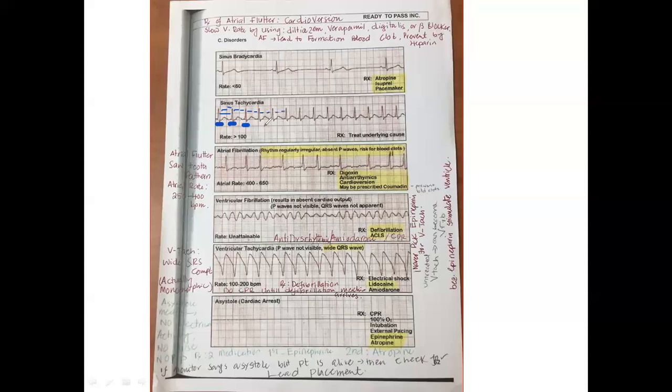So it is regular. When it is regular, we use 300 divided by the total boxes in between two QRS complexes. In between two complexes, two boxes. 300 divided by 2 is 150, right? 150 is more than 100 and is a tachycardia. It is tachycardia. So my patient has a sinus tachycardia.